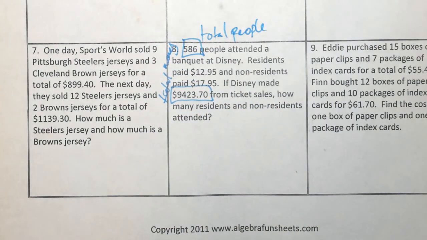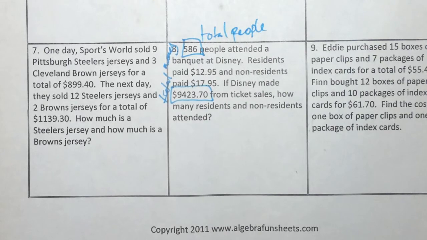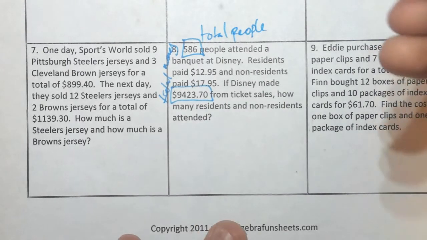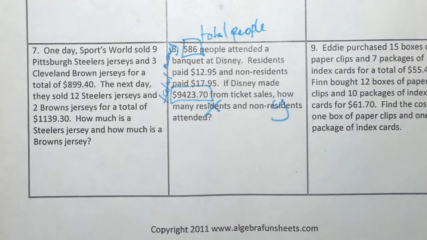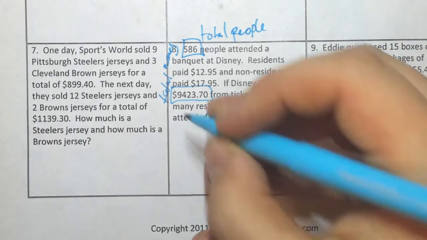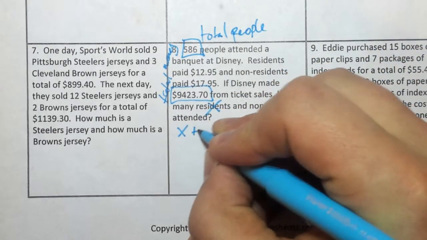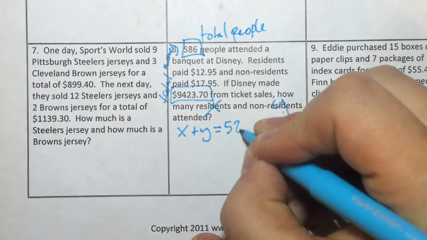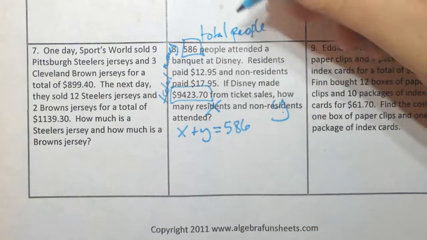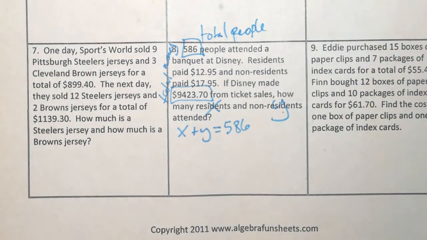Sometimes these aren't very obvious to tell that this is the type of problem that it is, but I got total people and I got total money. So this is a total problem, so I want to make two totals. If I make residents X and non-residents Y, the number of people for each, then adding up residents and non-residents, X plus Y, the total number of things, would be 586 because that's how many people attended. If you add up the two groups, that should add up to the total amount of people.